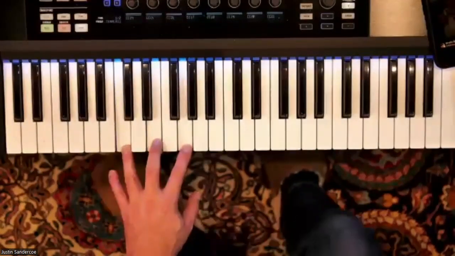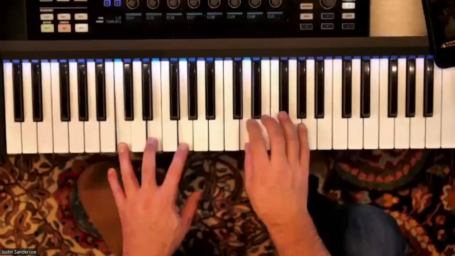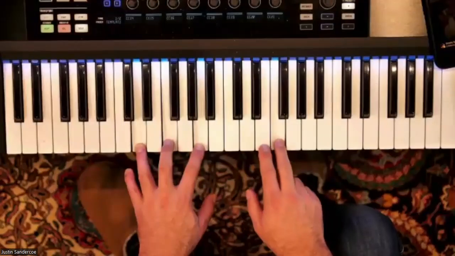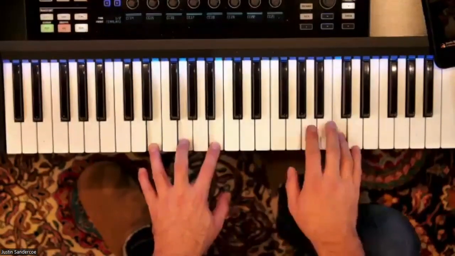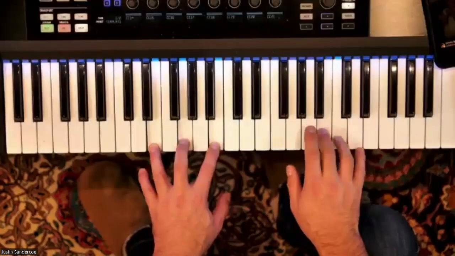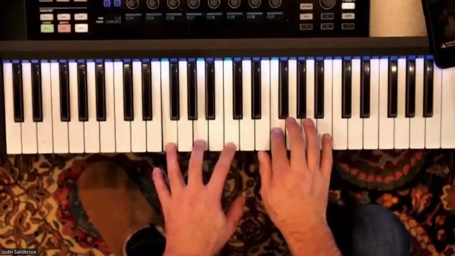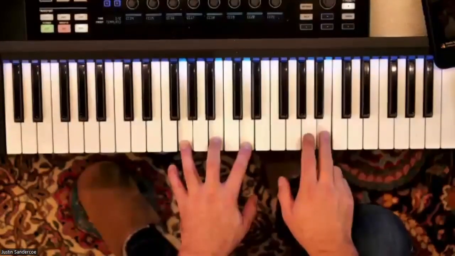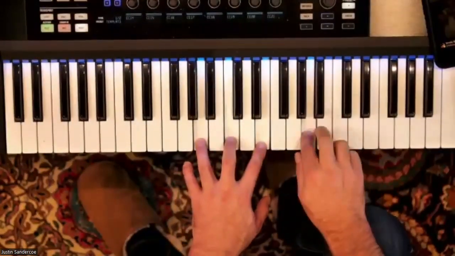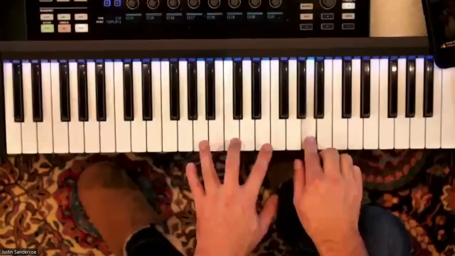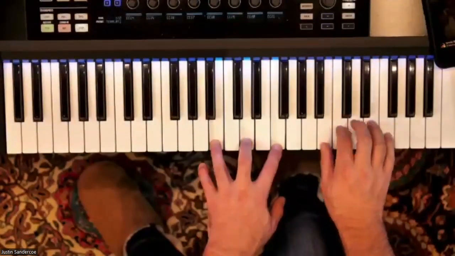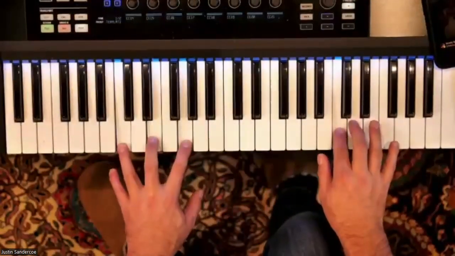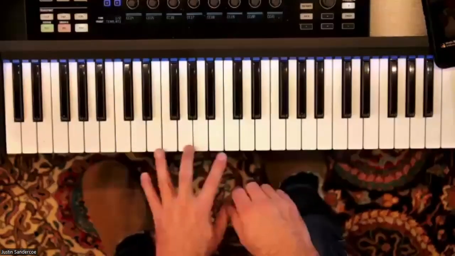Let's have a little bit of fun. See there, I'm literally picking random chords.